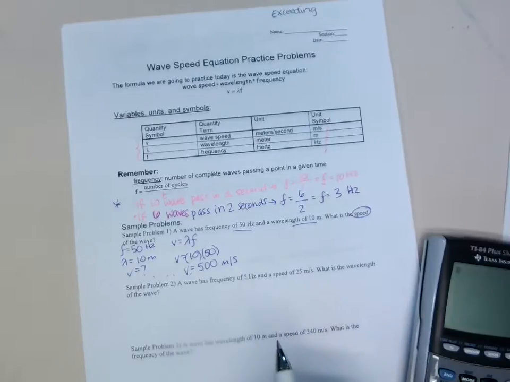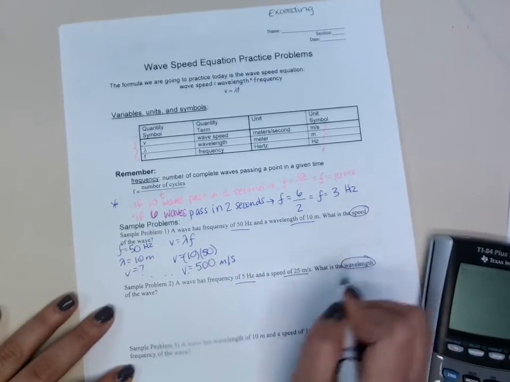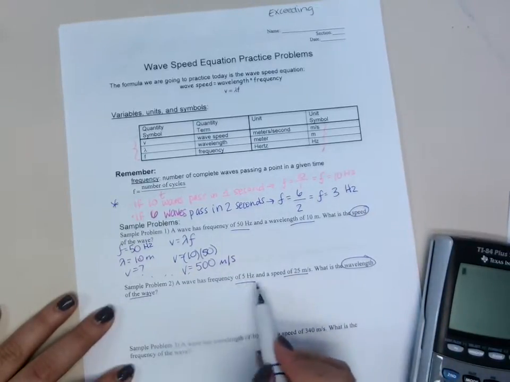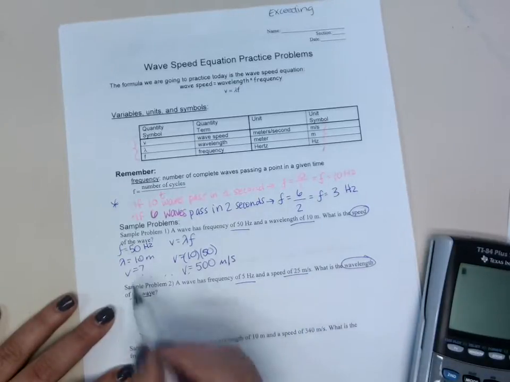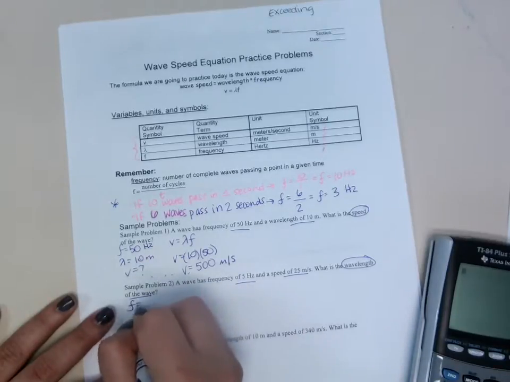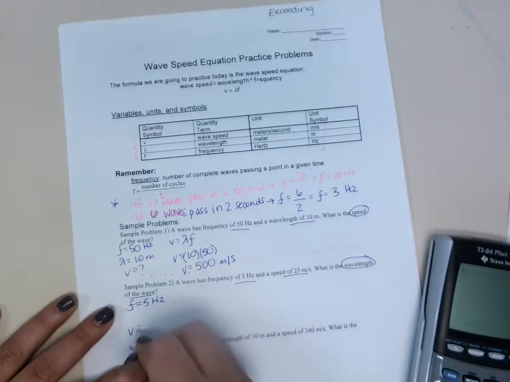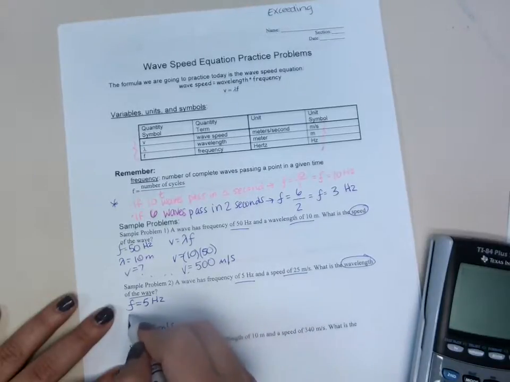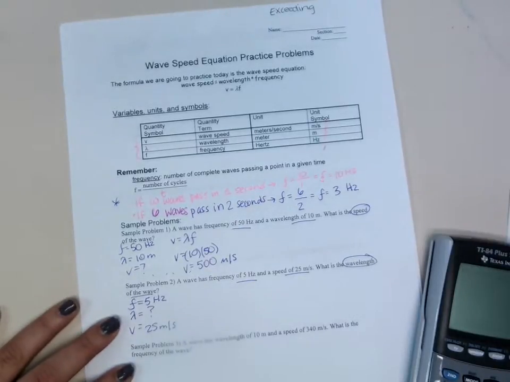So let's go ahead and do the second one again. A wave has a frequency of 5 hertz. So again, I'm underlining my knowns. I'm circling what I'm solving for. So a frequency of 5 hertz, a speed of 25 meters per second, and the wavelength is what we are solving for. So I'll go ahead and do the same thing that I did on the side here, going in the same order. So we know that the frequency is 5 hertz. We know that the speed is 25 meters per second, and then we are solving for the wavelength. So we're going to have a question mark there representing that that's what we're going to be solving for.